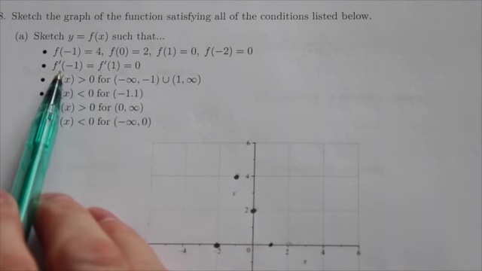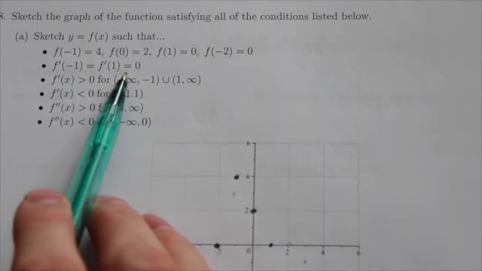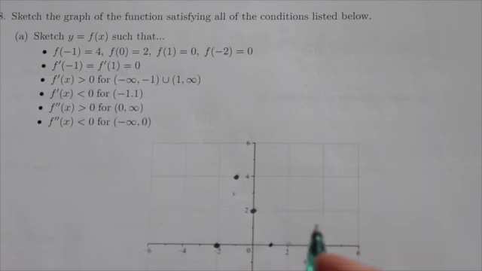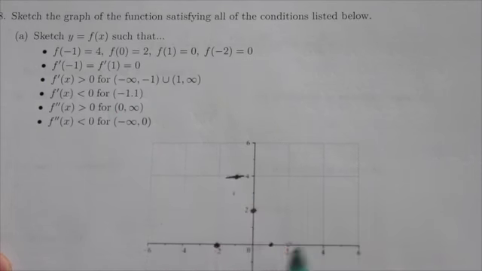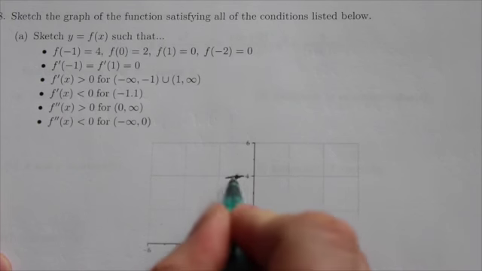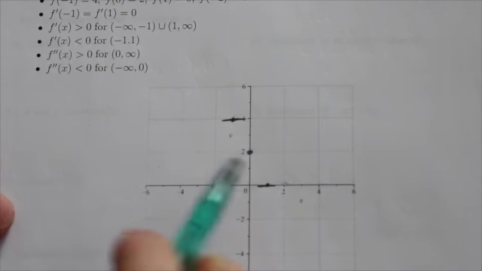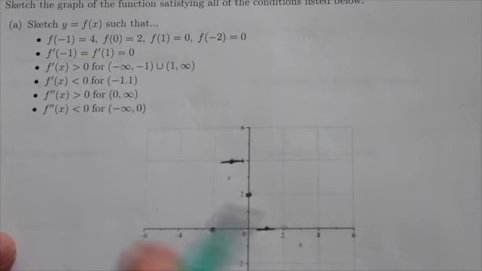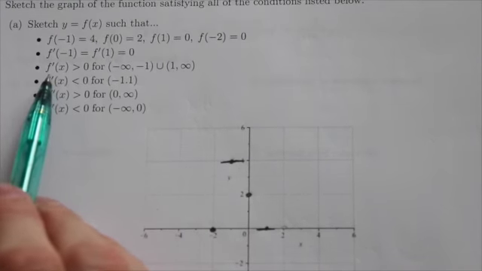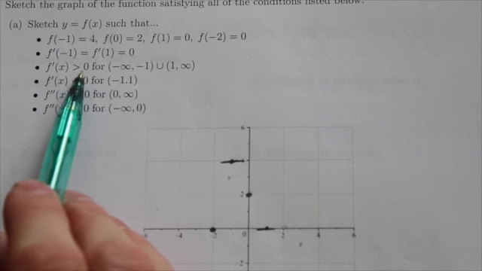The first derivative evaluated at -1 and +1 is equal to 0. So that's telling us that we've got a horizontal tangent at -1 and +1. Okay, so that's on our graph right there. The graph is going to go horizontal at those 2 points. Okay, good. Next, the first derivative is positive from -infinity.